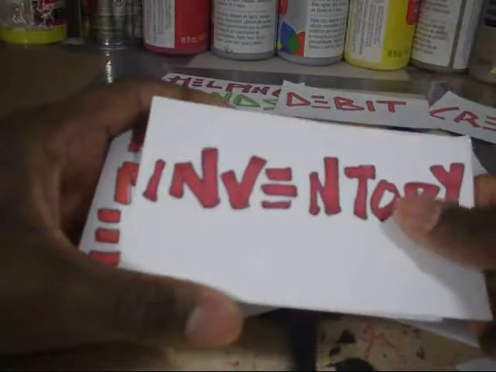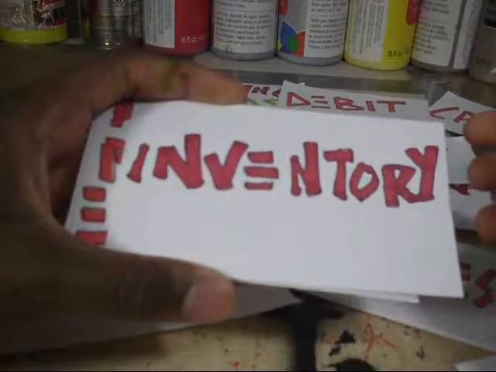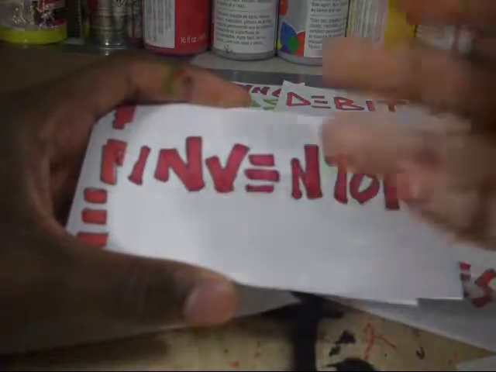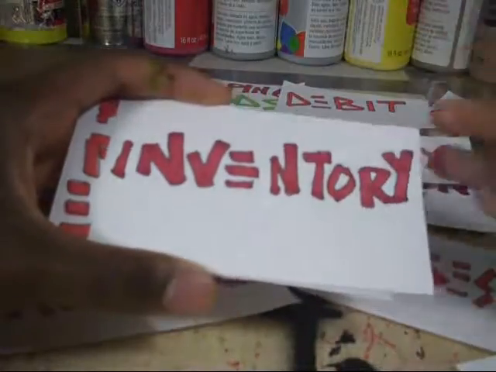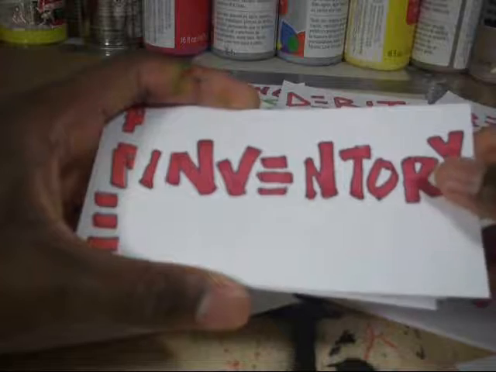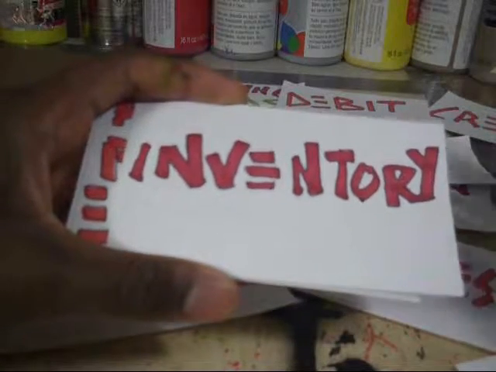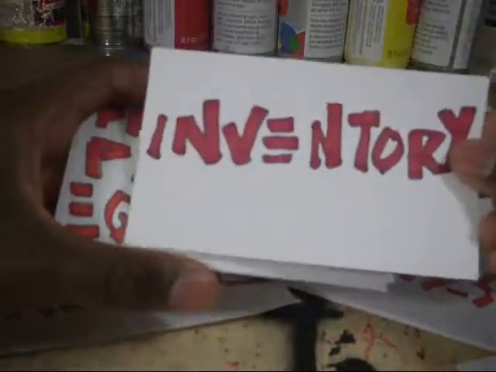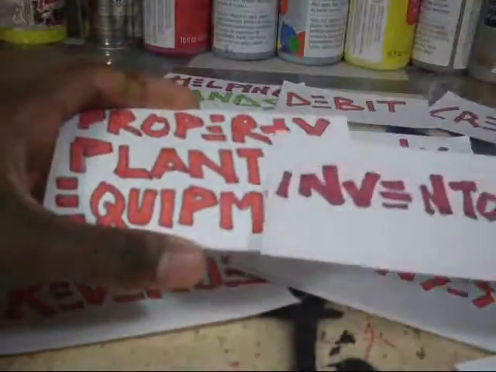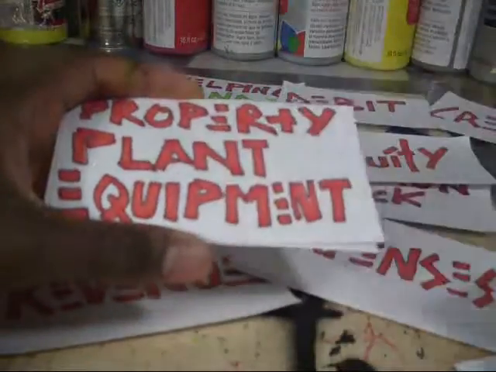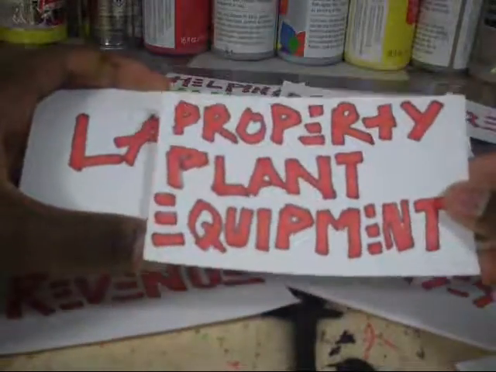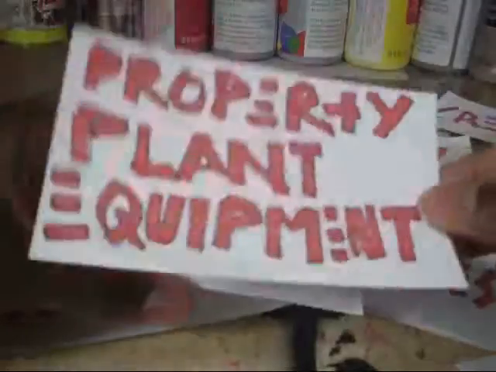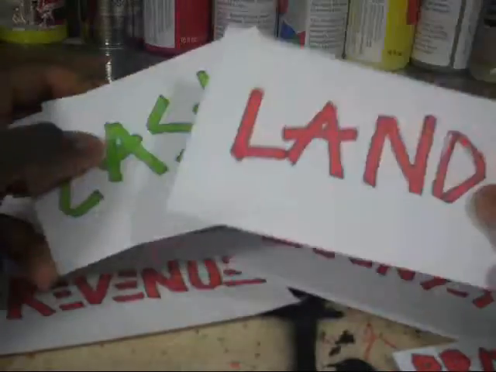So let's say we borrowed this inventory and we plan on paying back later what it's worth. What we would do is we would credit our accounts payable, and we would debit inventory because we have more stuff. It's an asset. So when it increases, we're going to debit the account. Property, plant, and equipment, same deal. We have more stuff. It's increasing. Land, same thing. It's increasing. We have more stuff.